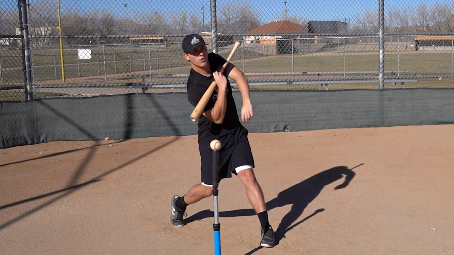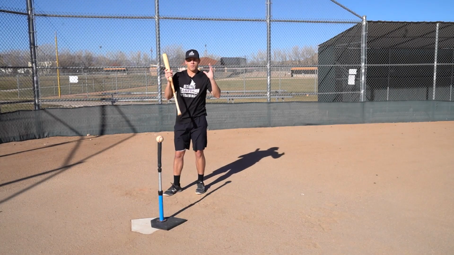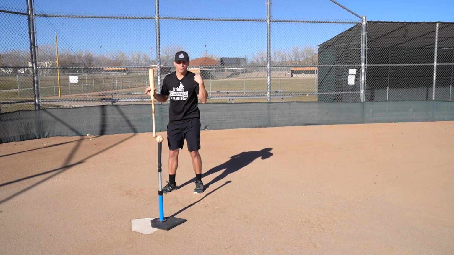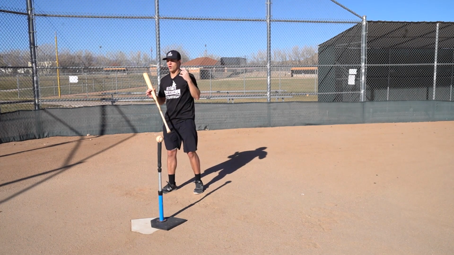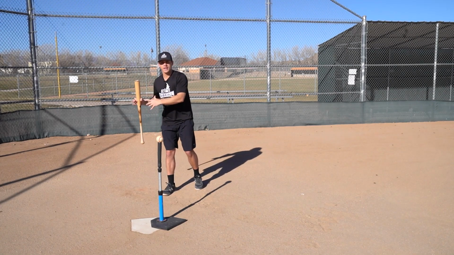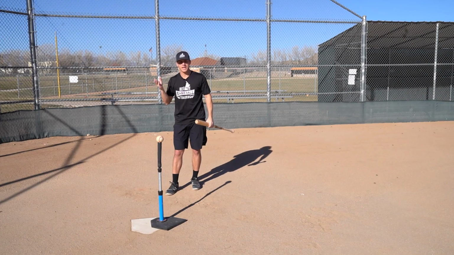Now my back shoulder's lower, you see that? But I'm reverse engineering all the way back to my launch position. I need to have that front shoulder lower like that. So you get what I'm getting at here. It's a chain reaction, it's dominoes falling, and you need to bring it back all the way to the beginning.